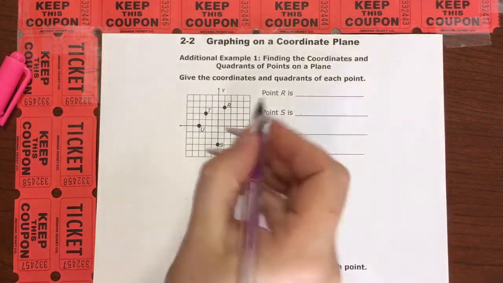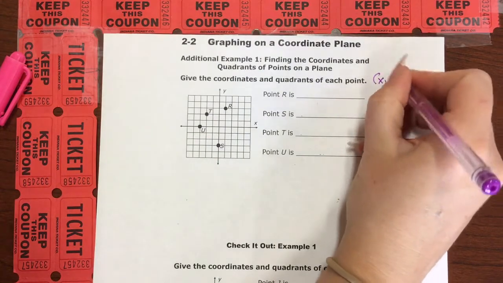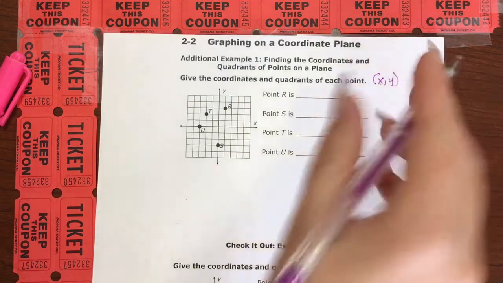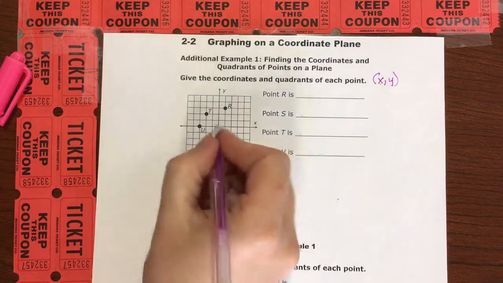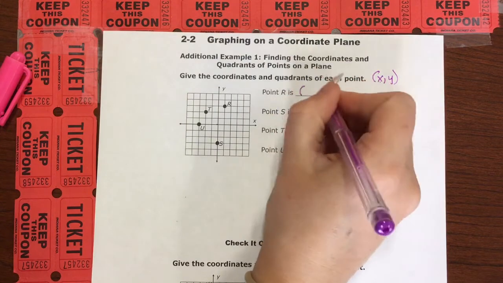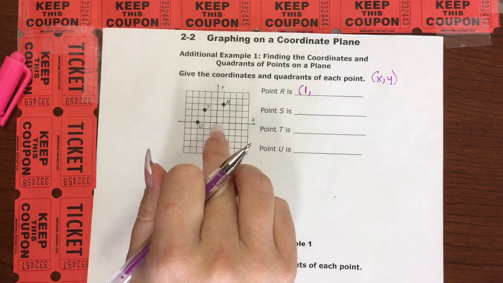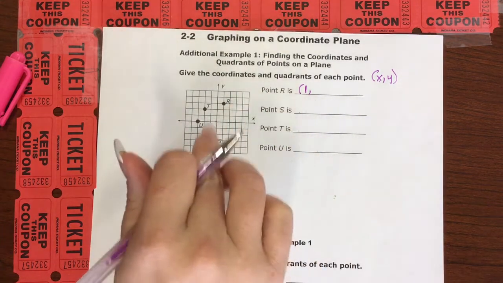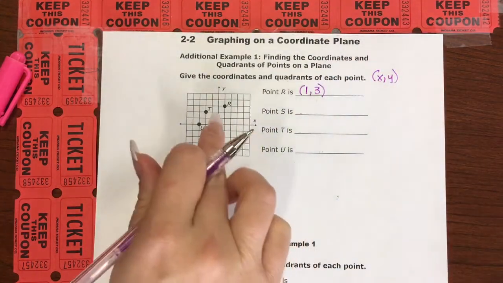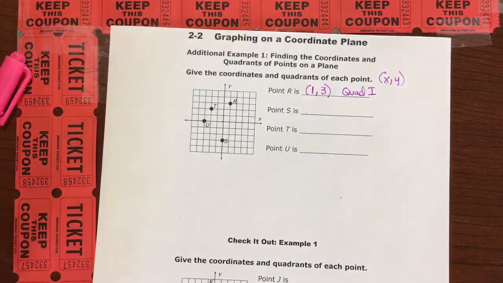Okay, point R is, let's see here. Now remember, a coordinate is an X and a Y. We have to figure out how many parts it goes, X first. So here, this is R. If we start at the origin and count over, the X is +1. And how many is it up for R? It is up 1, 2, 3. When you go up, that's the Y part, so it's 3. And what quadrant is it in? I would say it's in this first quadrant, which is called quadrant 1. I'm just going to call it quad 1 for short.